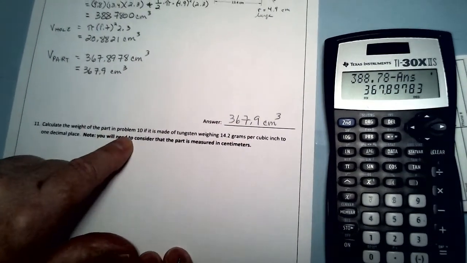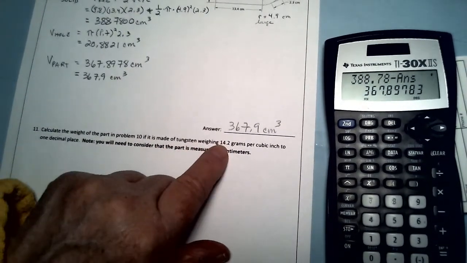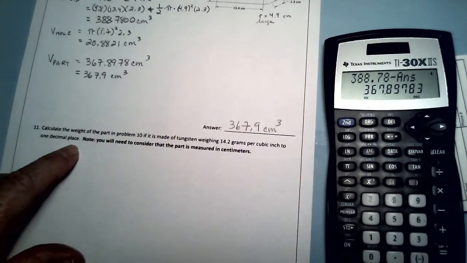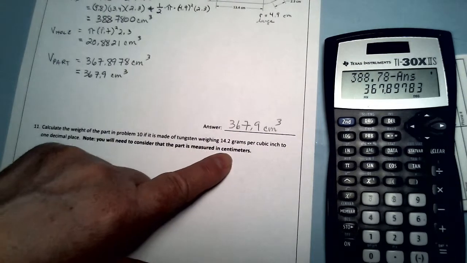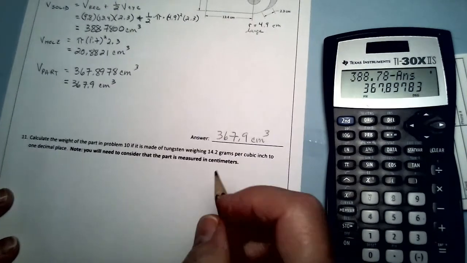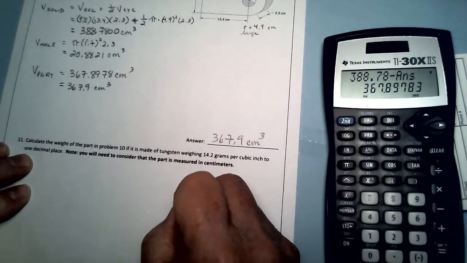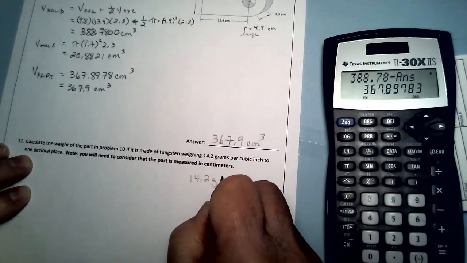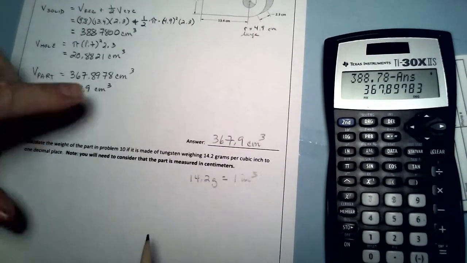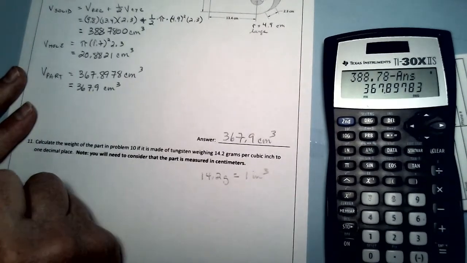Calculate the weight of the part in problem 10 if it's made of tungsten, which weighs that many grams per cubic inch, to 1 decimal place. You will need to consider that the part is measured in centimeters. Okay, so I'm not using a lookup table. I'm just using this information that tungsten is 14.2 grams for 1 cubic inch. I've got cubic centimeters up here, so I'm going to have to change this. This is going to require a conversion chain.